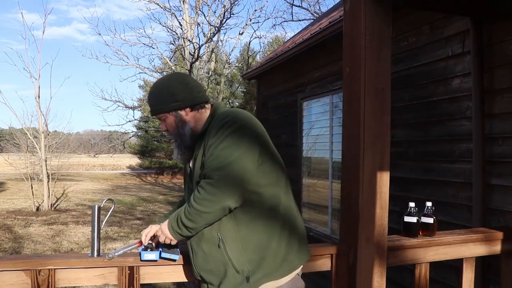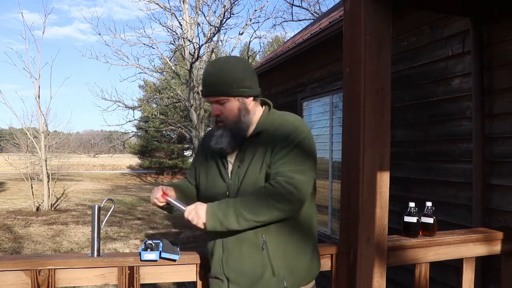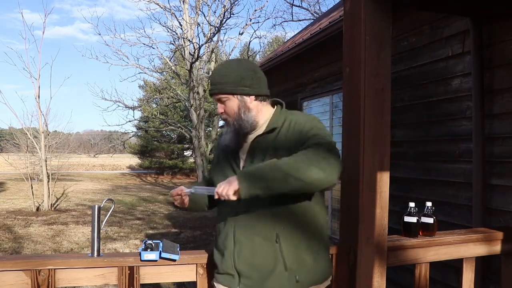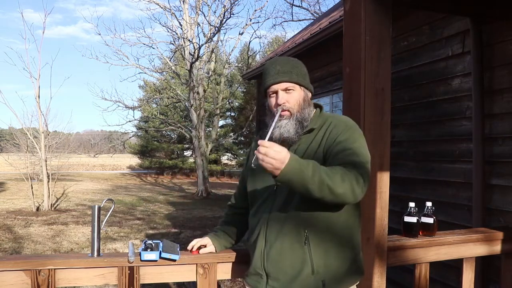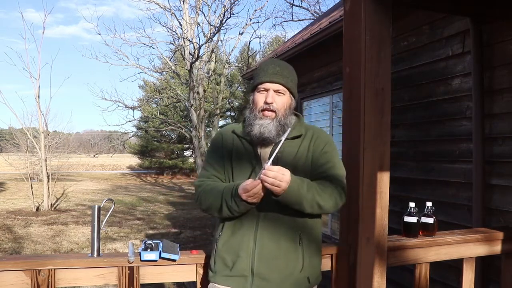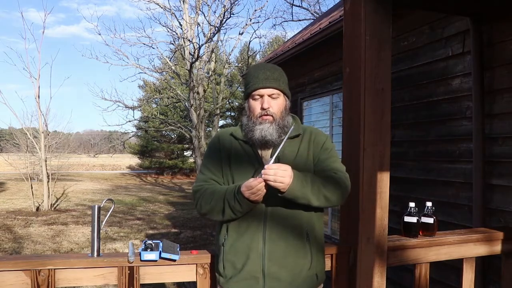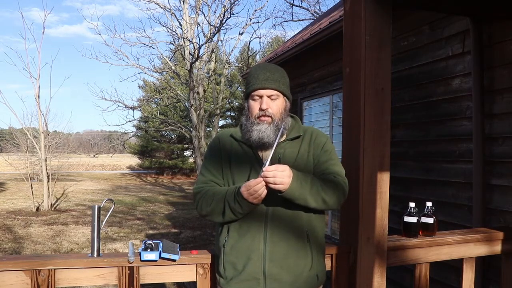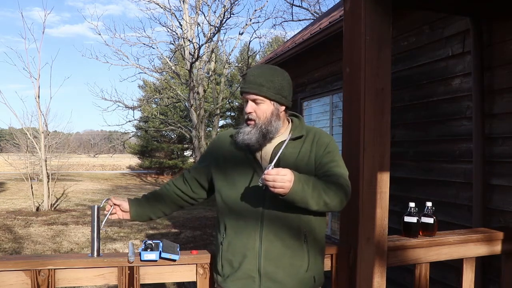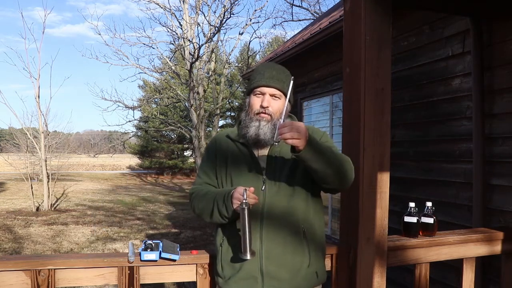The second one we use sometimes is called a hydrometer. Hydrometers are weighted floats like this, and they're calibrated to sink and float depending on the sugar content in the sap or in the syrup. So the more sugar it has, the higher it floats.